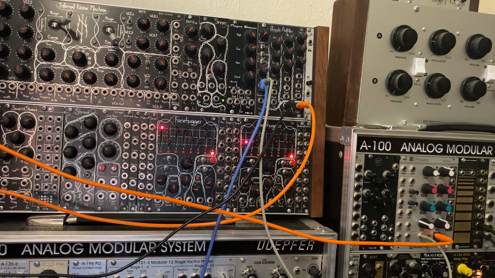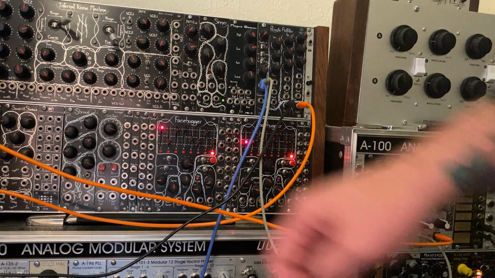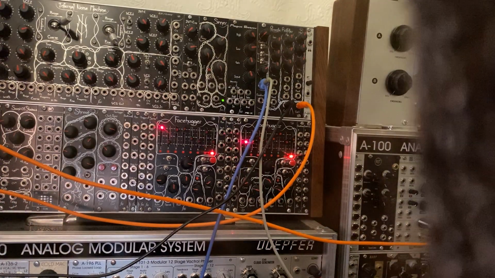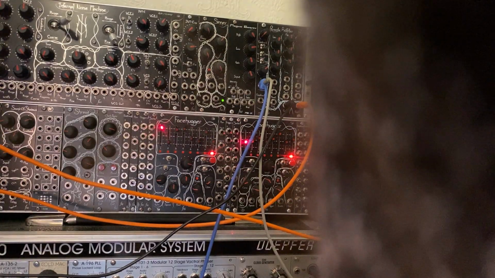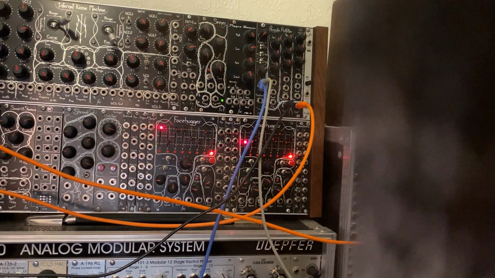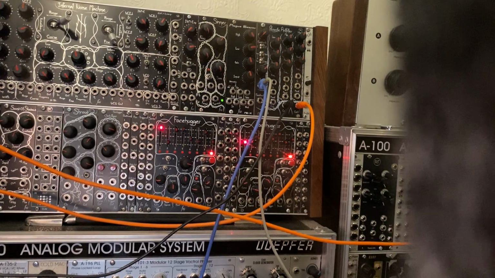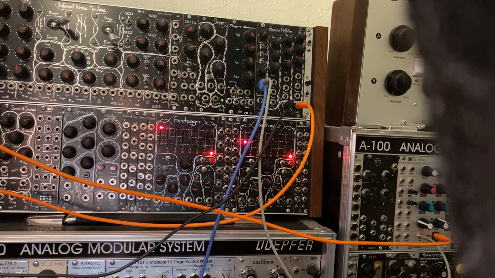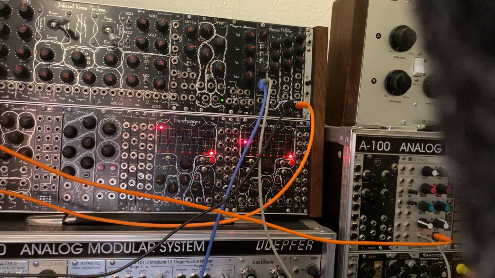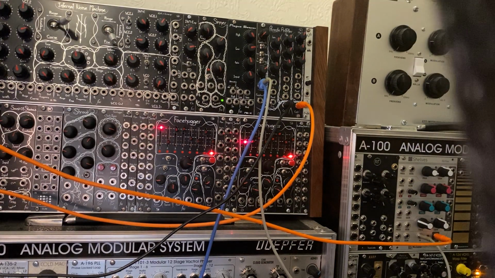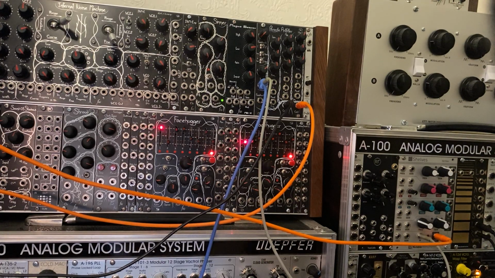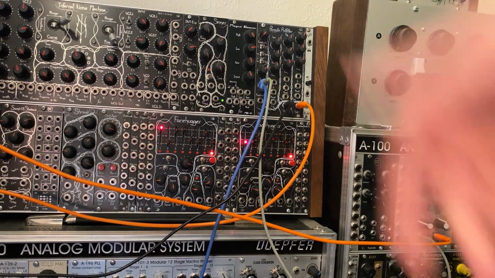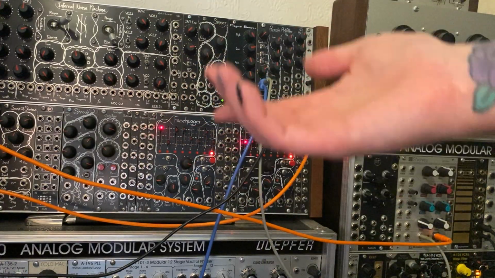I've got some old Yamaha MG something mixer. So you can hear, you can definitely shape the sound a lot with a mixer and just a square wave.